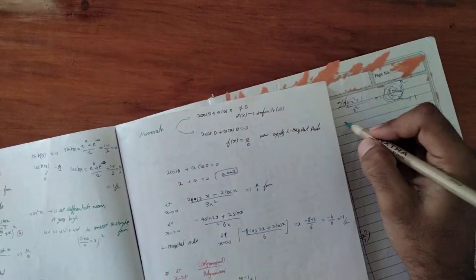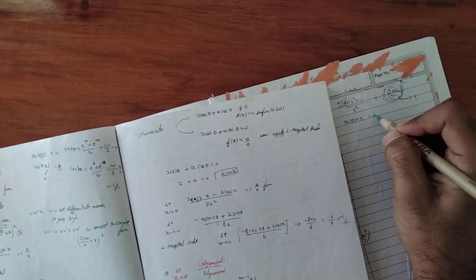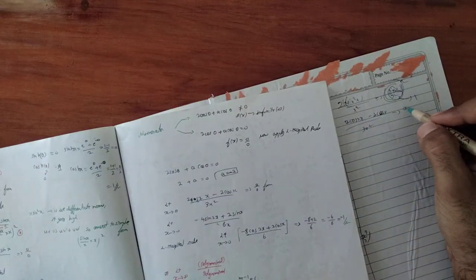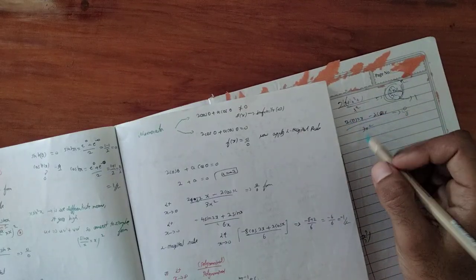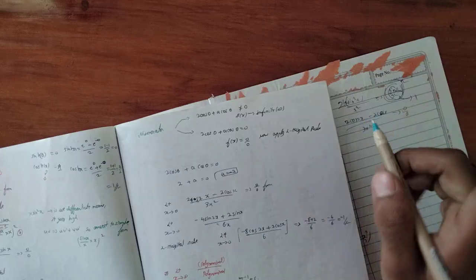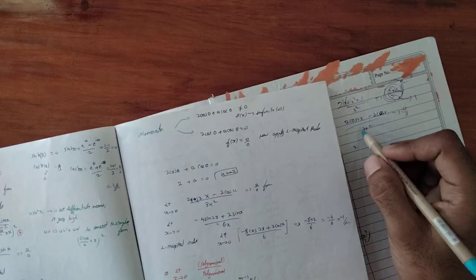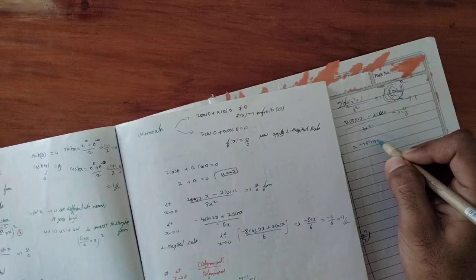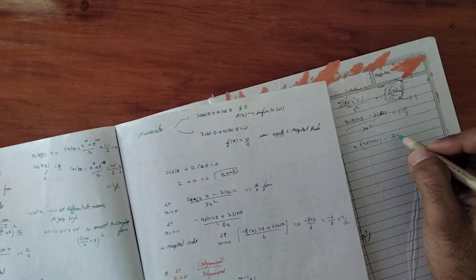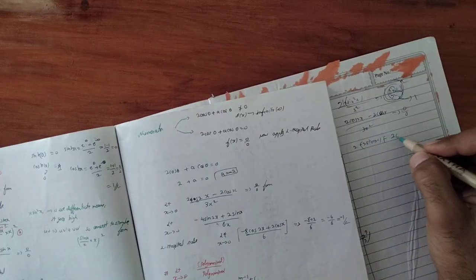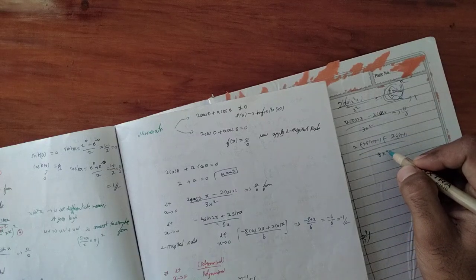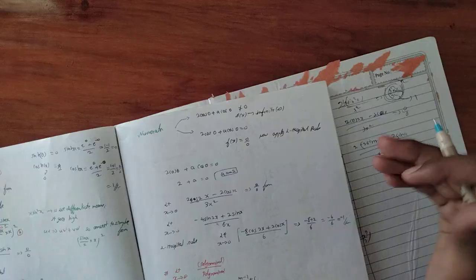While applying, you can see 2 cos 2x minus 2 cos x divided by 3x square equals 0 by 0 form. So now we need to differentiate this. The derivative of 2 cos 2x is minus 2 sin 2x, and minus 2 cos x gives plus 2 sin x, divided by 6x. Again, while we apply 0, everything will be 0.